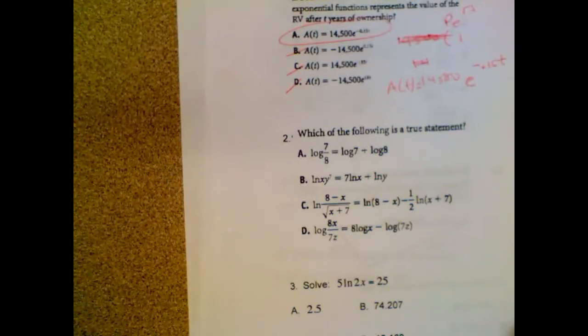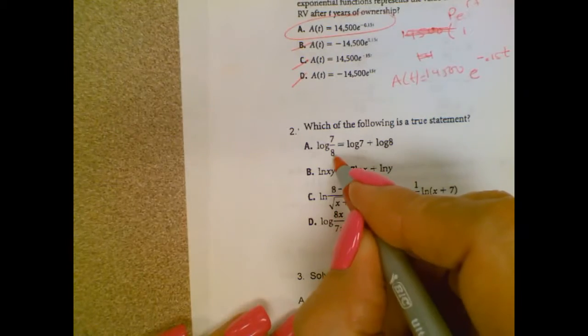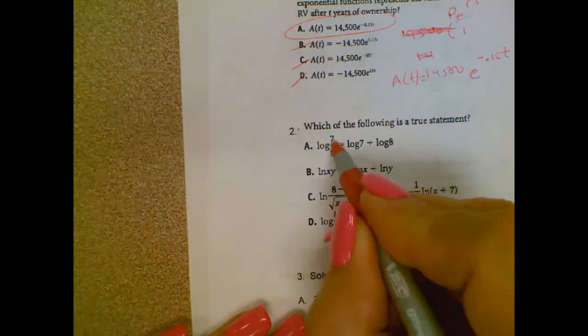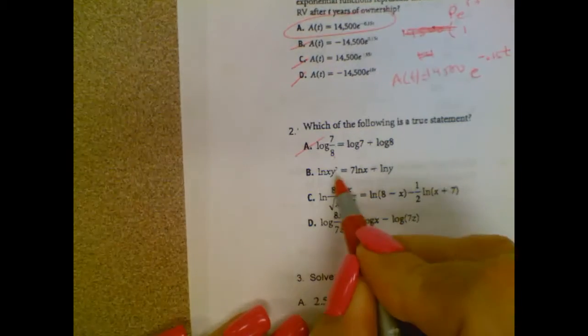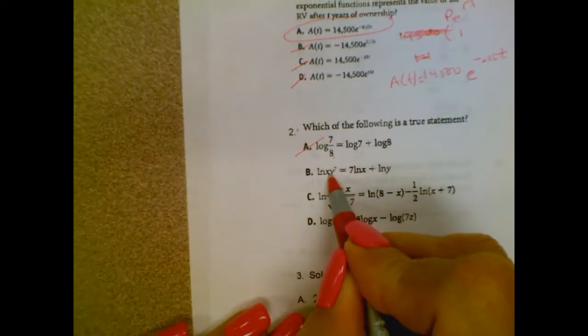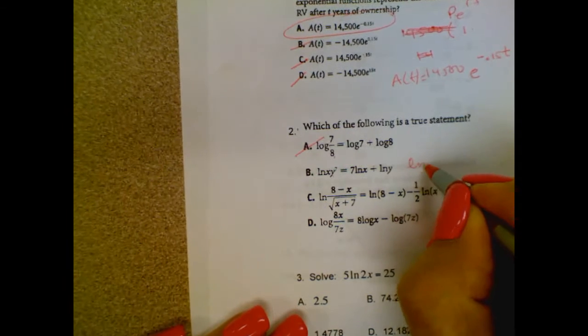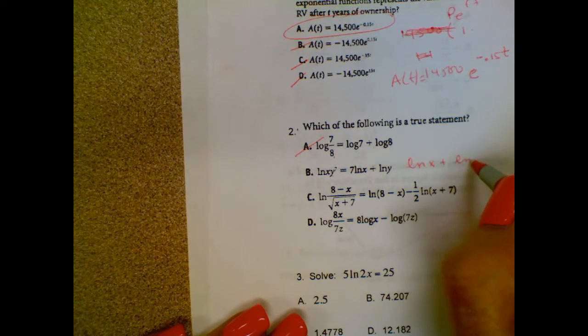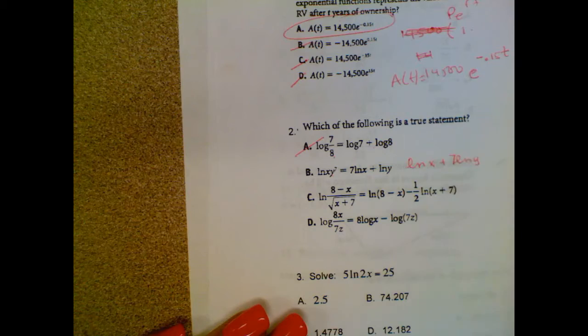Which of the following is a true statement? If you are dividing, you should be seeing subtraction over here. So this is not A. If you have this, you should be seeing addition with the 7 out front of the y. So if you were doing this one, it would be natural log of x plus natural log of y to the 7th, but the 7th would come out in front of that.